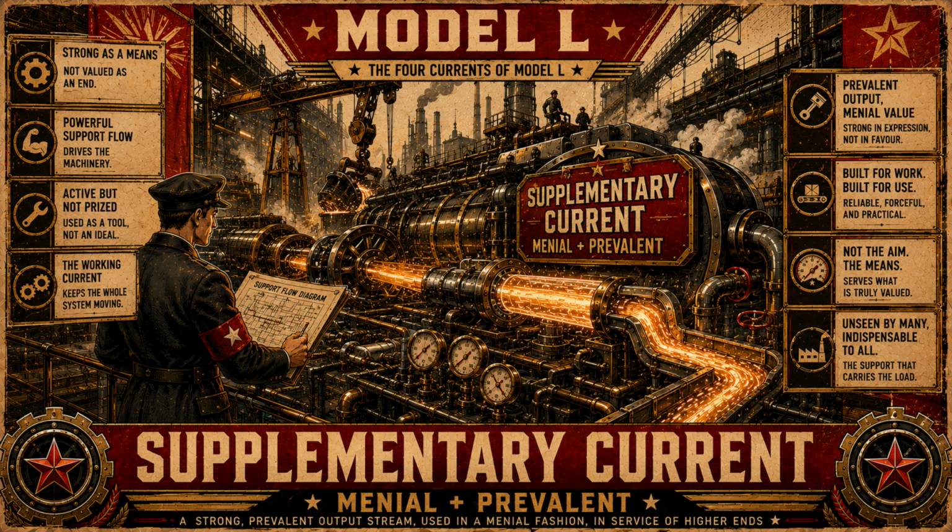So the supplementary current is like a powerful industrial support system. It does real work, it carries weight, it may even shape the visible behavior of the type, but it is not the prized direction of the metabolism. In simple terms, supplementary current is strong as a means, not valued as an end.